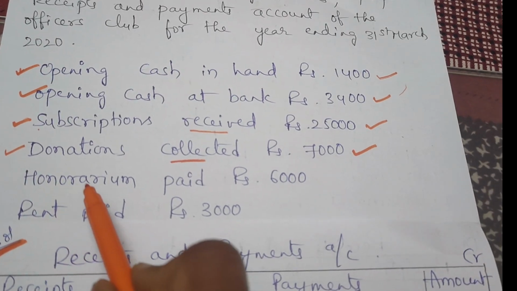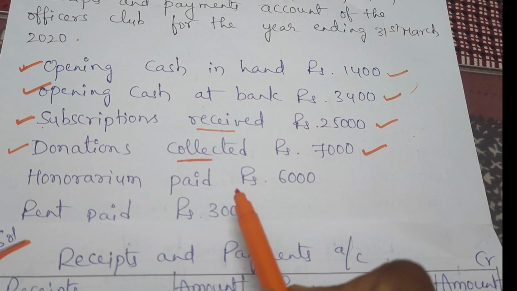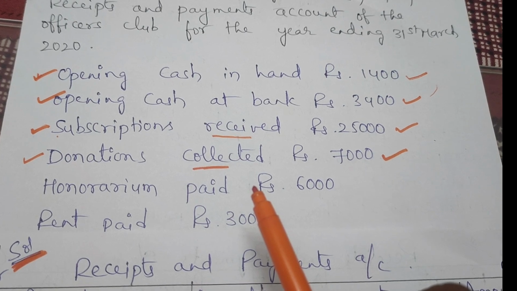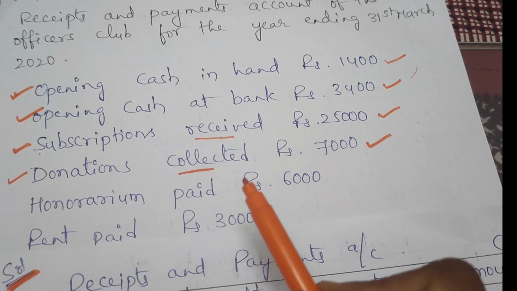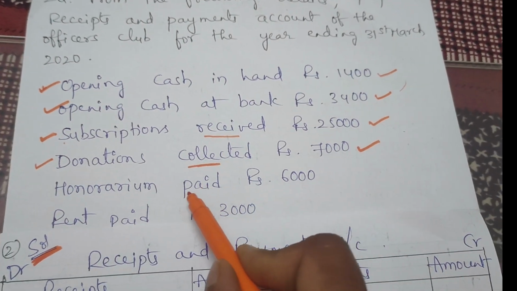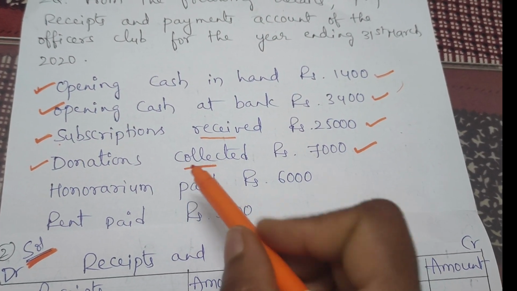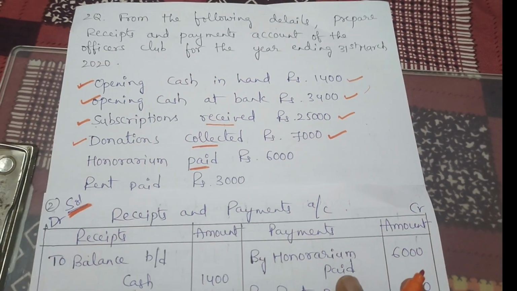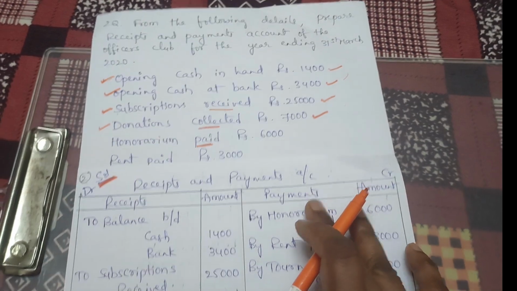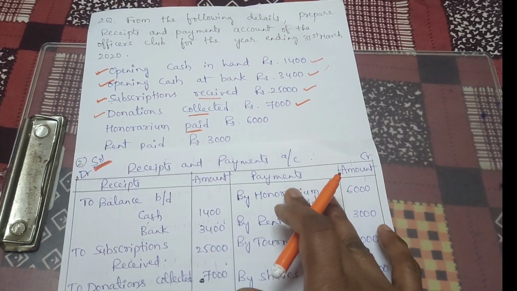Next one is honorarium paid. And here we should first of all understand where actually we have to record this. So honorarium paid. The word paid gives us a clue that it will appear on payments side. Okay.